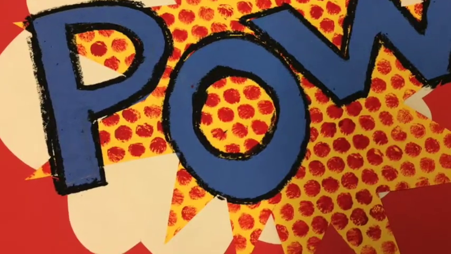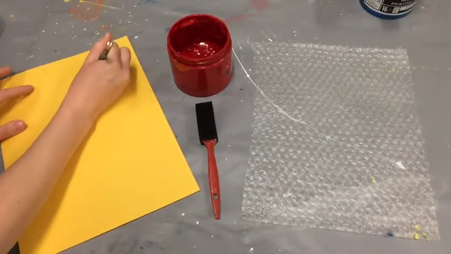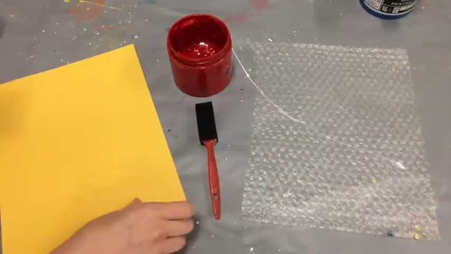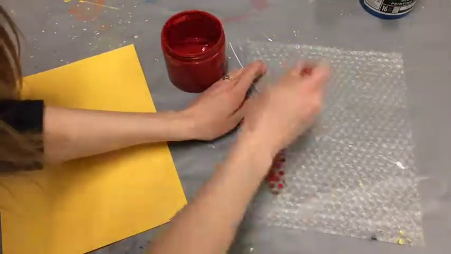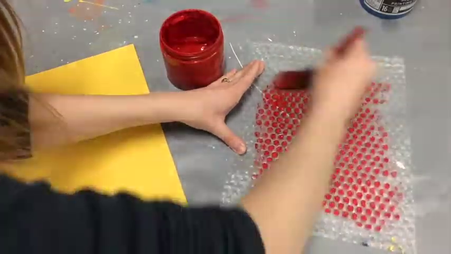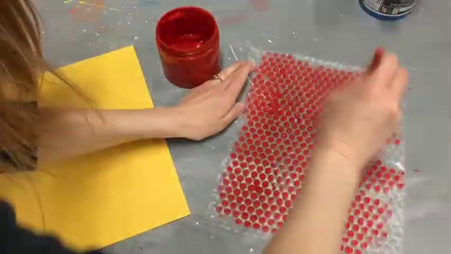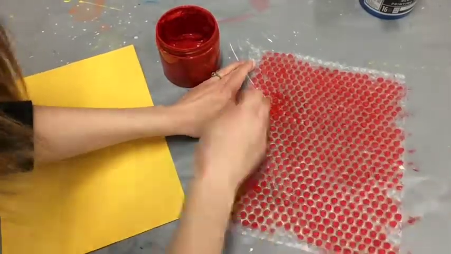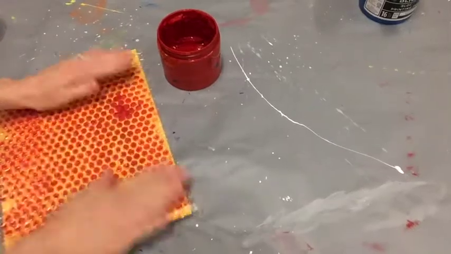Start by choosing a paper and writing your name and class code on the back. A lot of that comic book style and what Roy Lichtenstein did was use these dots or bubbles in his artwork. So we're going to start by creating that dotty paper by pressing some printing ink on bubble wrap and then onto our bright paper.